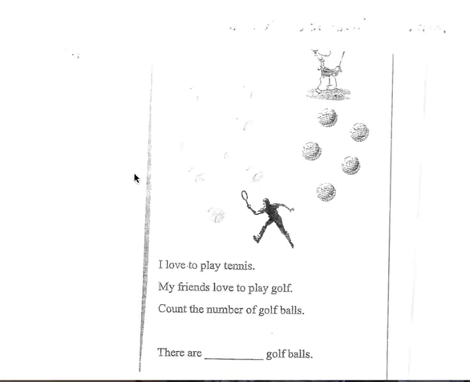The question is, I love to play tennis. My friends love to play golf. Count the number of golf balls. There are blank golf balls. So here are your golf balls. You need to count those. Once you count those, you need to show how many you counted right here on this line.